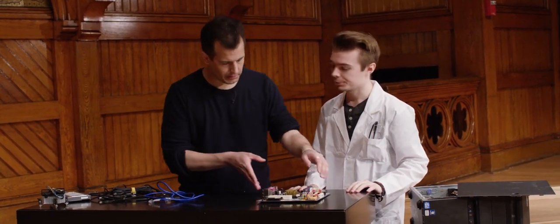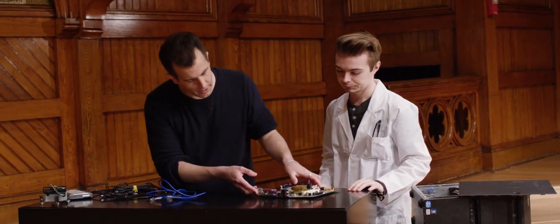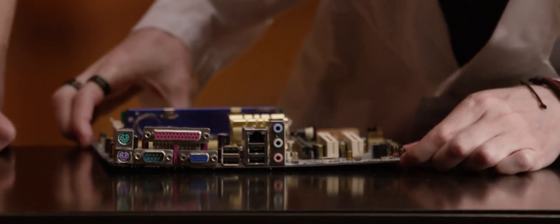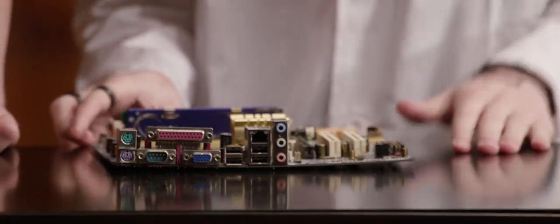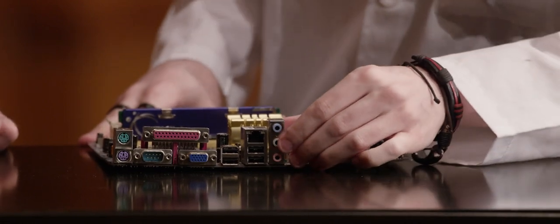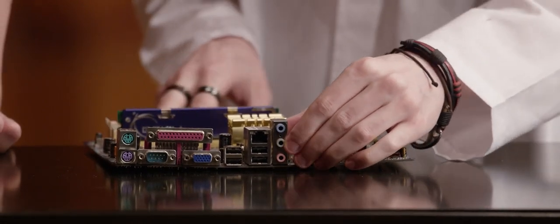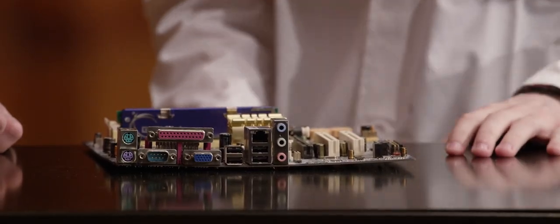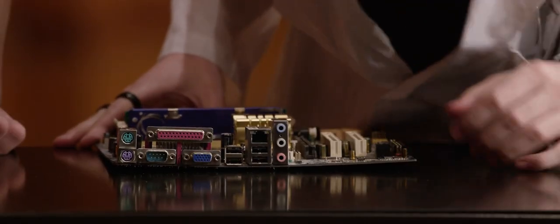And it looks like if we plug this into the back of a computer just right, these things should stick out the back of the plastic case? Yes, these are ports that are often user-facing, so you can plug in peripherals such as keyboards, mice, monitors with VGA ports, maybe headphones or speakers with these ports here: headphones, microphones, line outs, and a few other ports. Maybe you want to talk about some of these older ports.